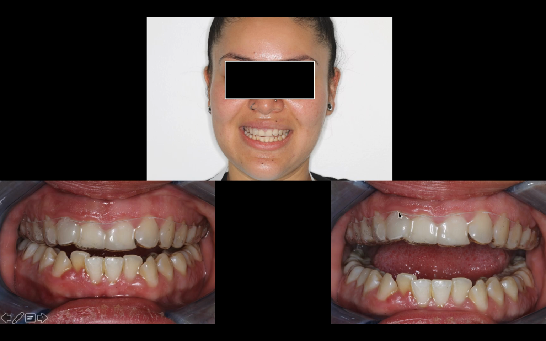I thought the shade was actually pretty spot on. We used actually B1 shade here. And if I was to do it again, I think that I cut it maybe a little bit too short. You can clearly see this line here.